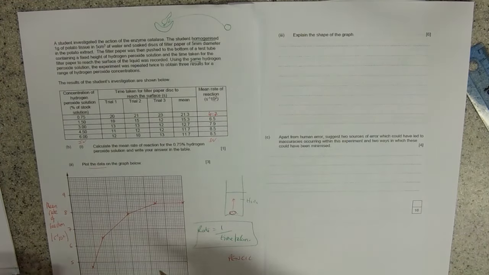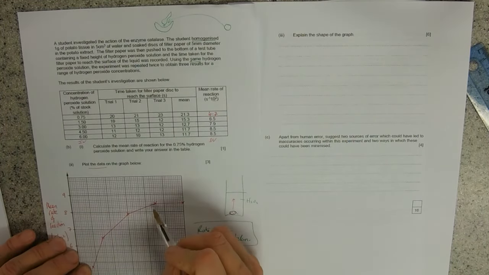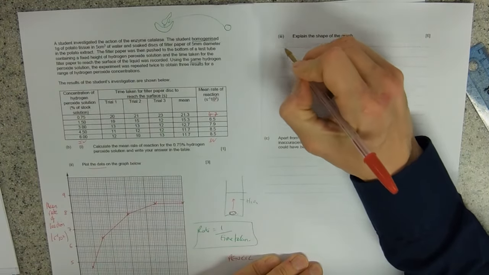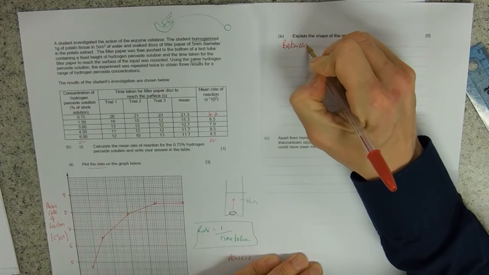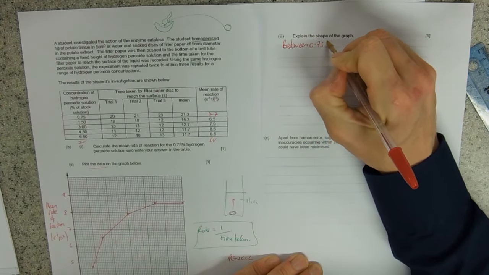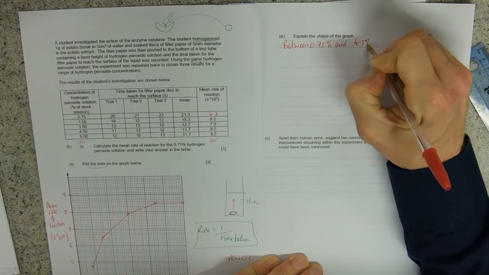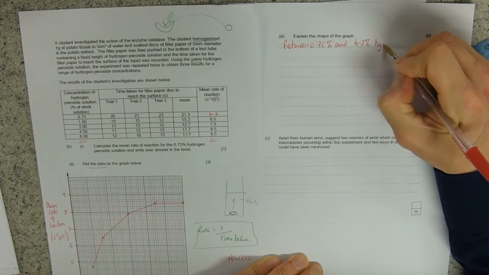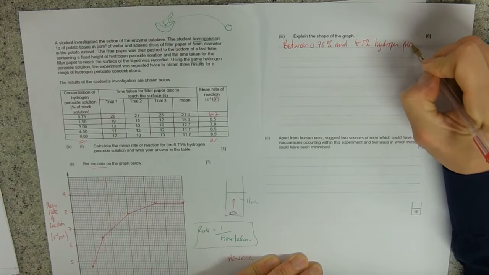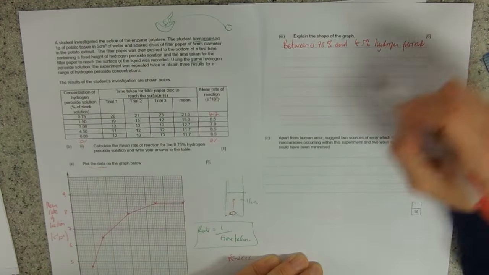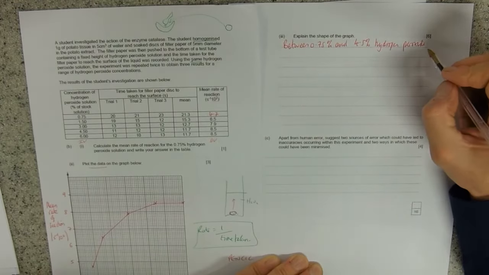So between 0.75 and say 4.5, we're explaining why it's going up. So between 0.75% and 4.5% hydrogen peroxide. We don't need to say it goes up because that's describing it, and we're just trying to explain it now.